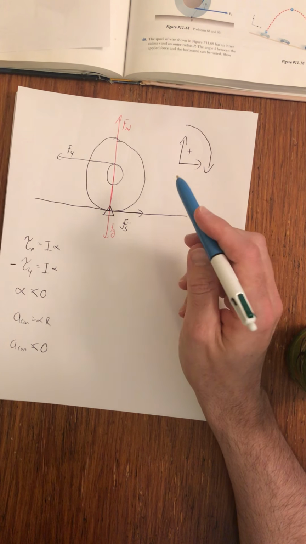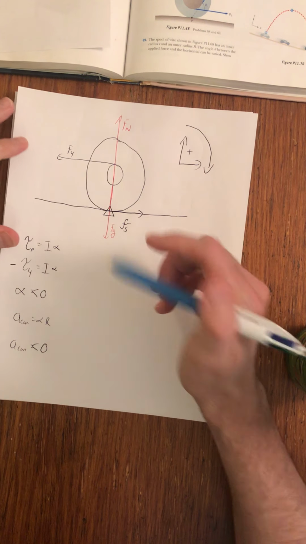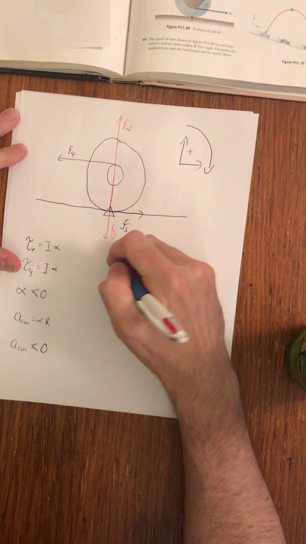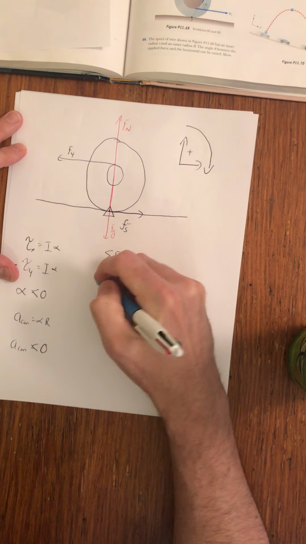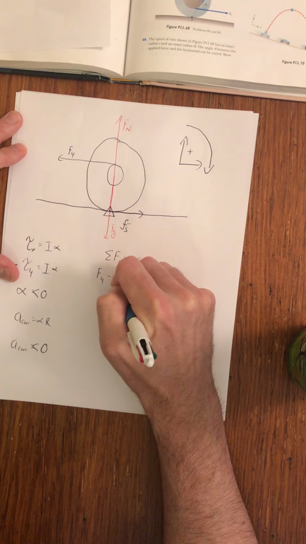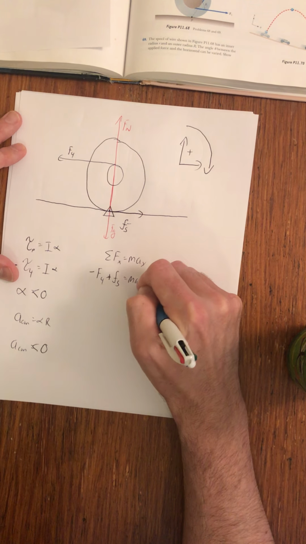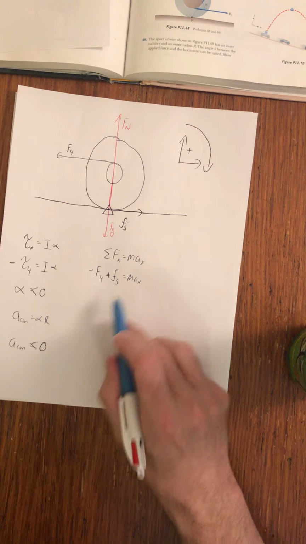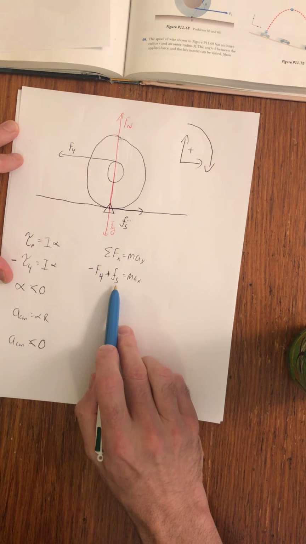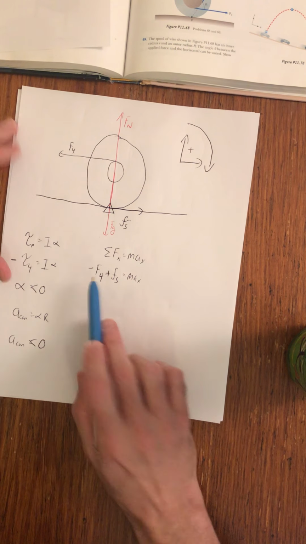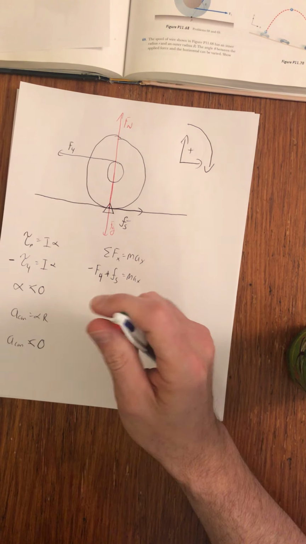Now, can we figure out then what the direction of static friction is? Well, if I just did sum of forces in the x direction equal to m a_x, actually minus F4 plus Fs is equal to m a_x. Oh, I don't know. This is not conclusive because I don't know the relative value of these two, so I don't know which force is bigger, and therefore that doesn't provide a conclusive analysis.